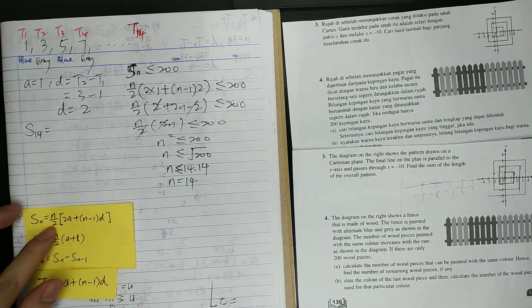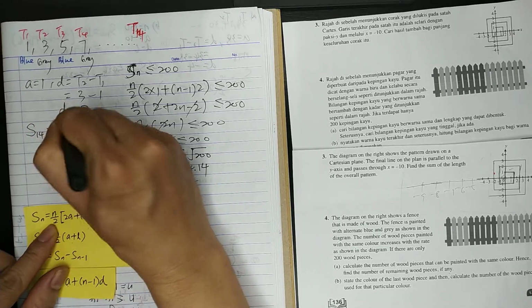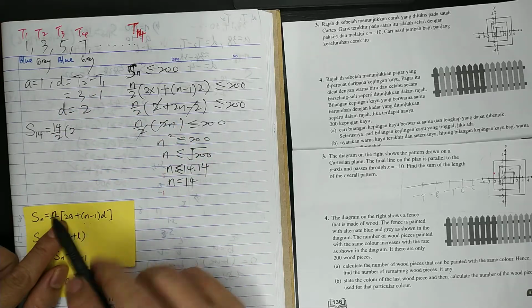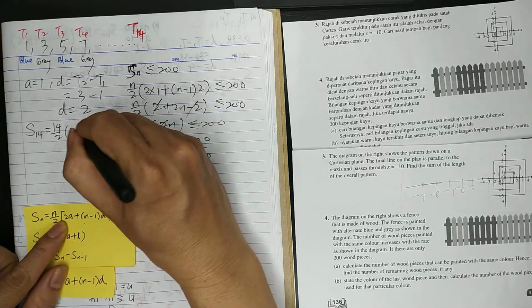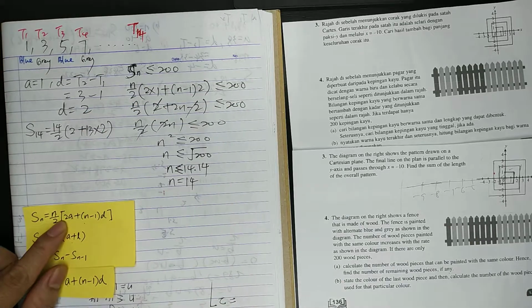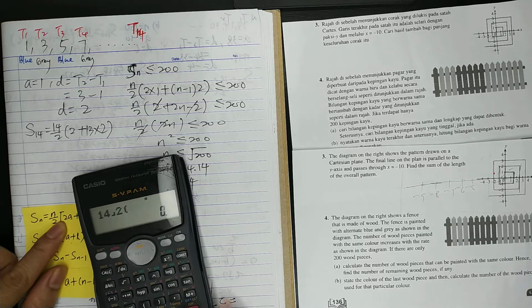So we apply this first formula, 14 over 2. A is still 1, 2 times 1, 2, plus 14 minus 1, 13. D is 2. So 14 over 2, 2 plus 13 times 2.